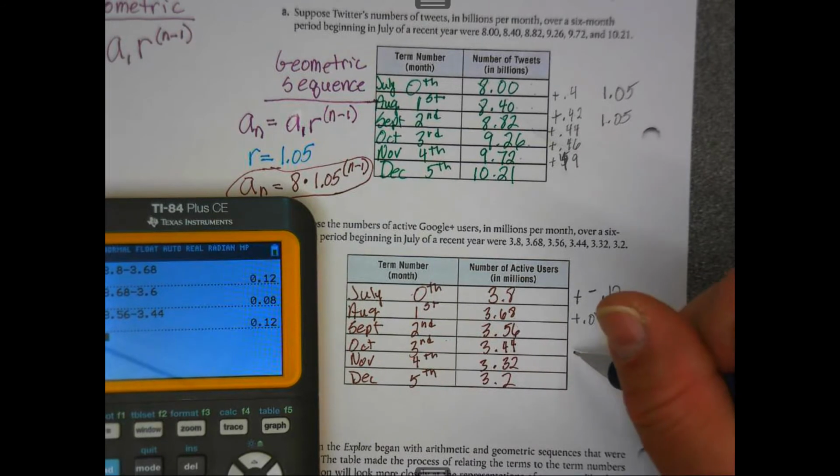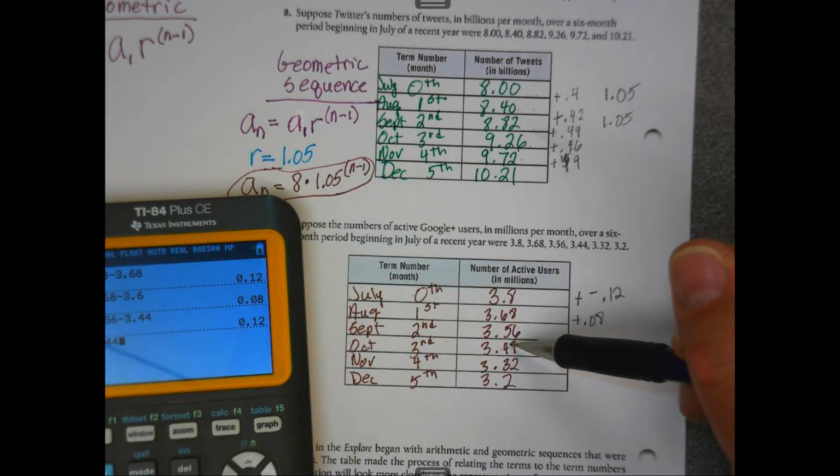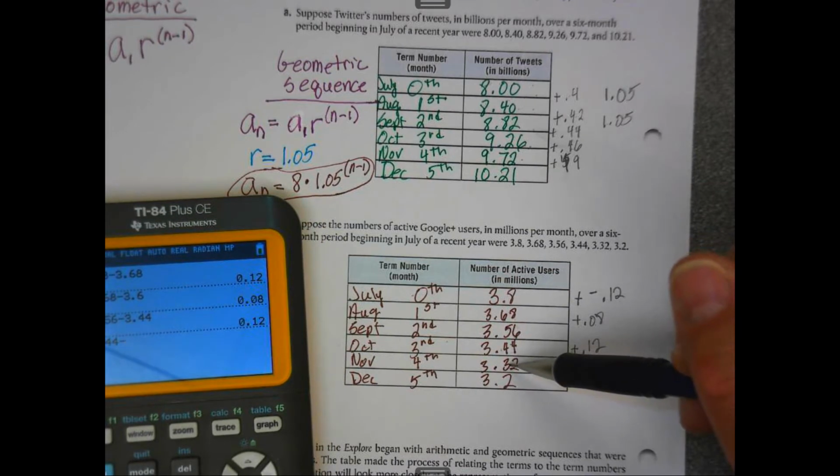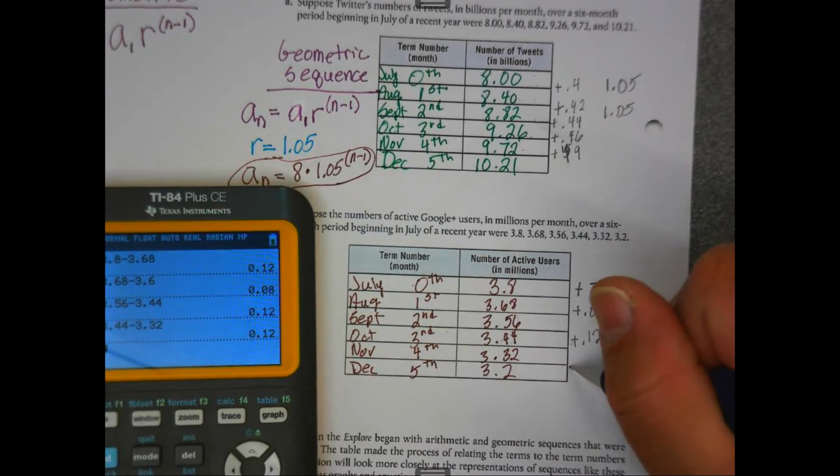We're subtracting 0.12 again from 3.44 to 3.32.